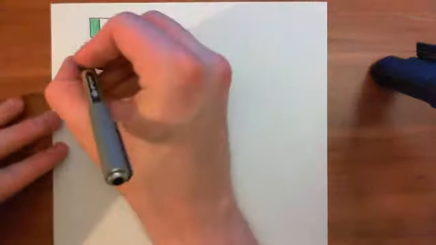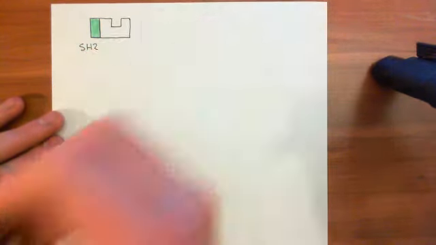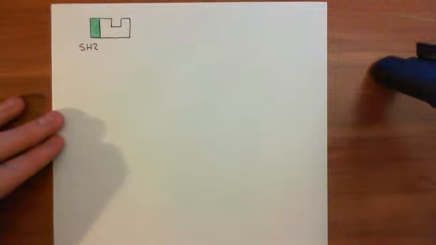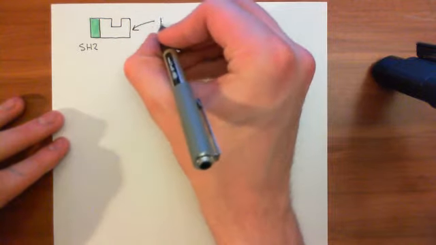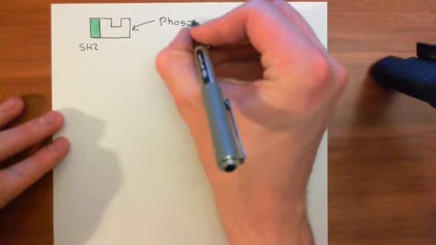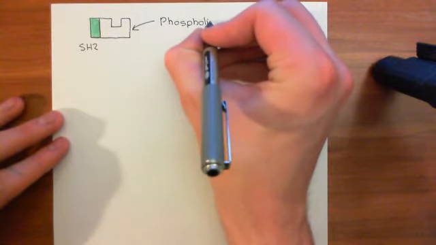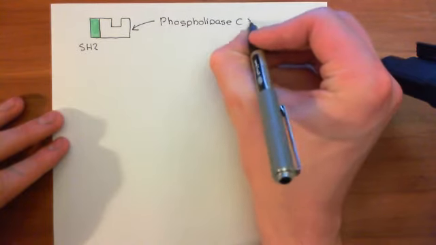So you're also going to recruit this enzyme to the cytoplasmic domains of your vascular endothelial growth factor receptor 2s. And this enzyme is by the name of phospholipase C gamma.